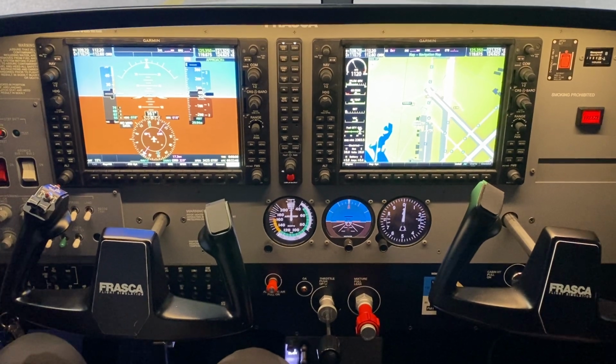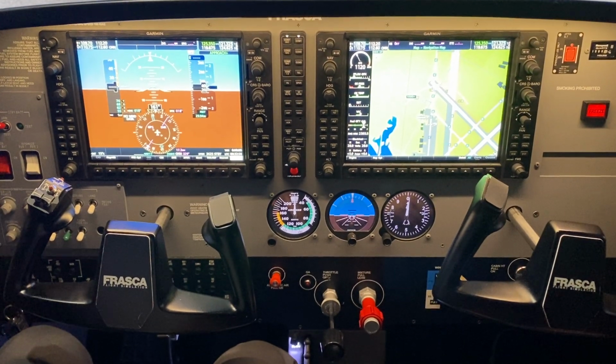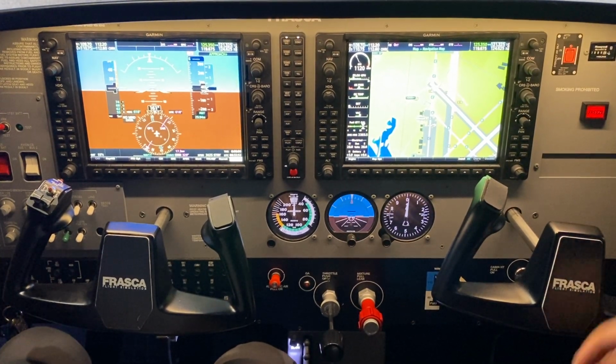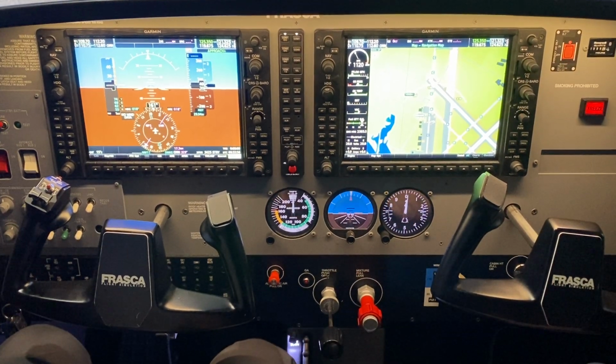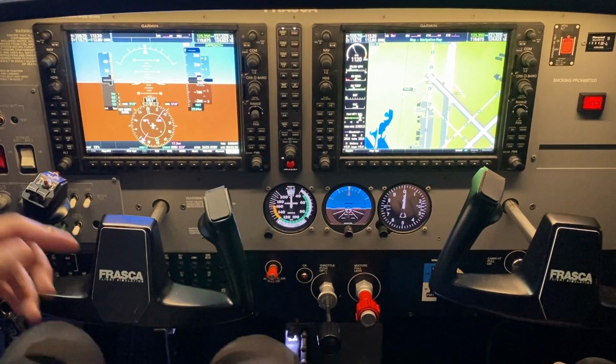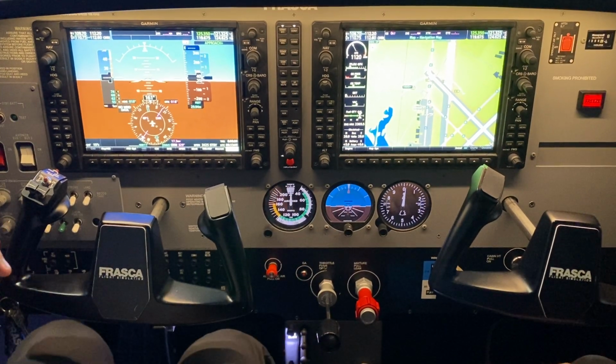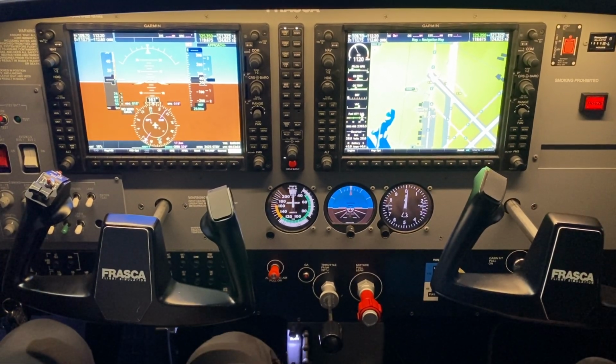So you should not see those red X's. I think that there is one aircraft where you will see red X's, but it says inoperative and the circuit breaker is pulled out. Okay, so we can go with this aircraft because there's no autopilot function. Yeah. Okay, understand. Thank you.